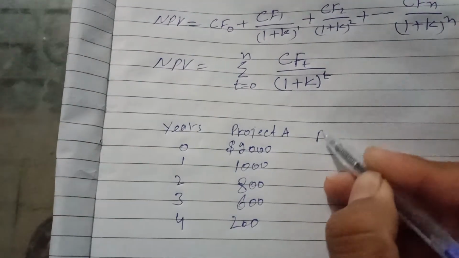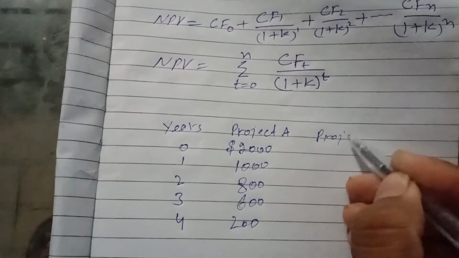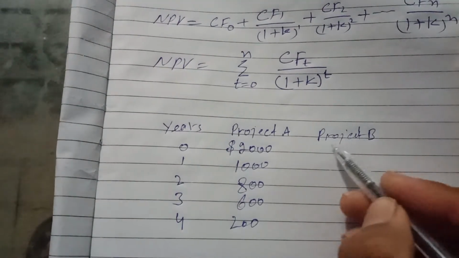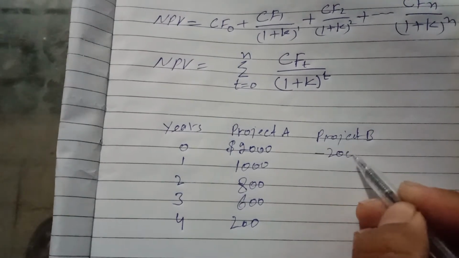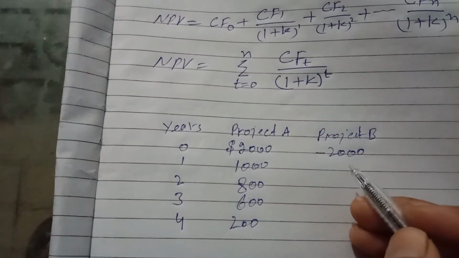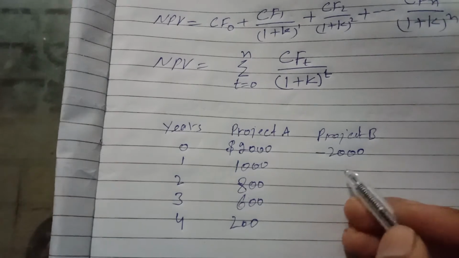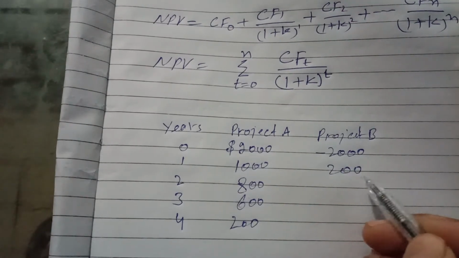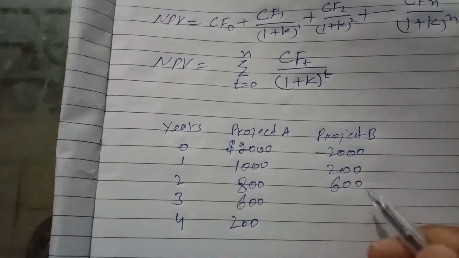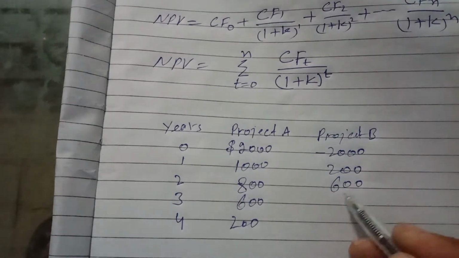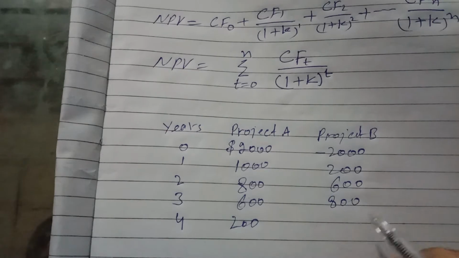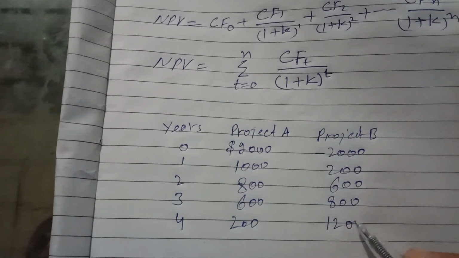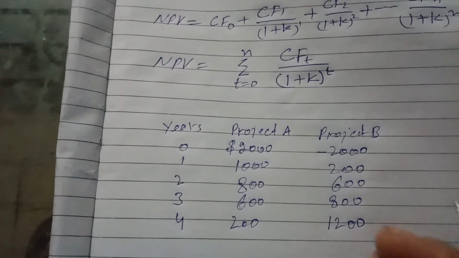Project B. Initial investment amount is 2,000, an outflow of cash, then first year 200 inflow, 600 second year, 800 third year, and 1200 in the fourth year.